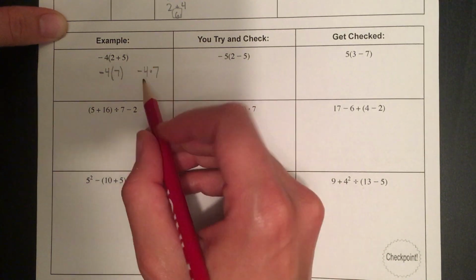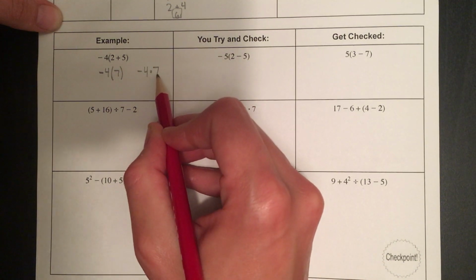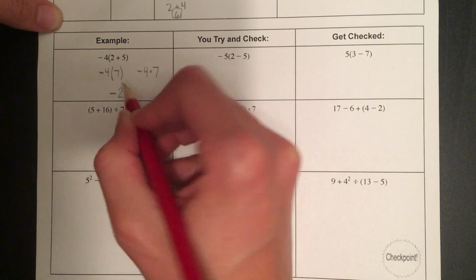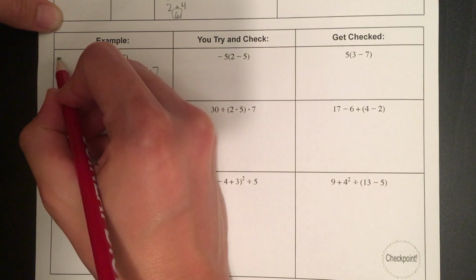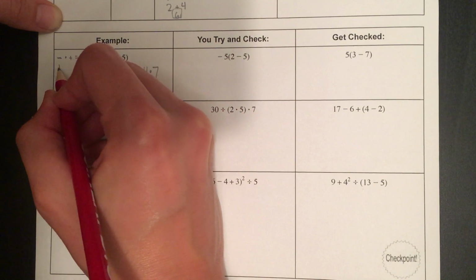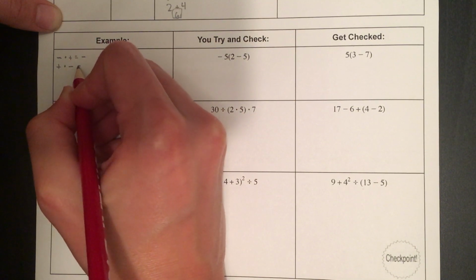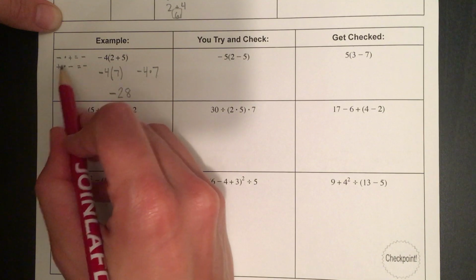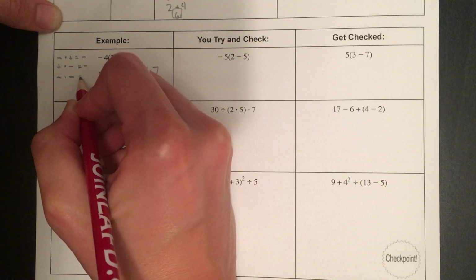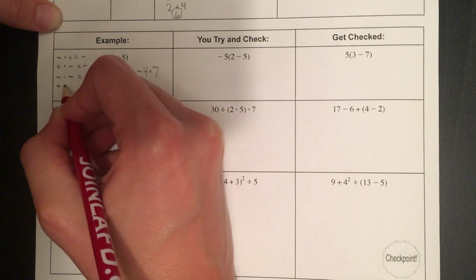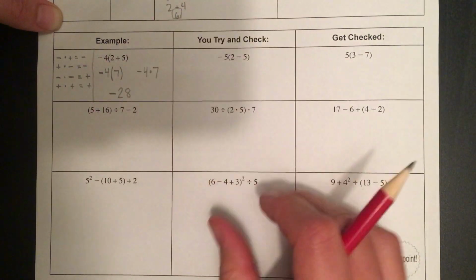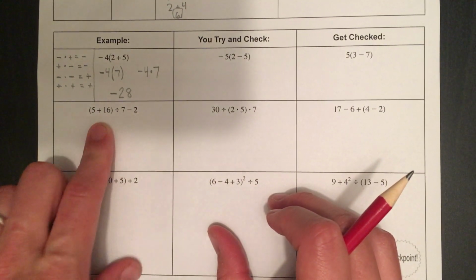-4 times +7. When we multiply a negative times a positive, our answer is negative, and 4 times 7 is 28. And just a reminder, a negative multiplied by a positive is a negative. Same if I switch them, a positive multiplied by a negative is also a negative. So if I have 2 different signs, my answer is negative. But remember, if I multiply a negative times a negative, that becomes a positive. Or if I multiply a positive times a positive, that's also a positive. Okay, so just a reminder there in case you need that. I'm going to go ahead and continue to the next example.